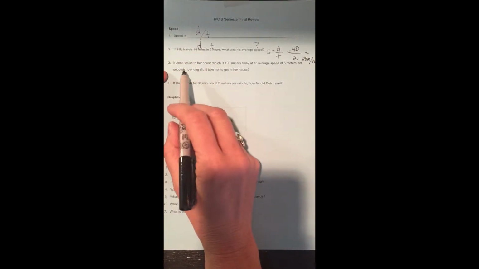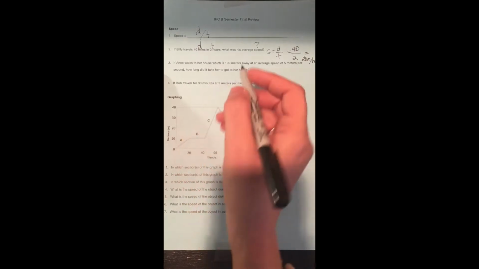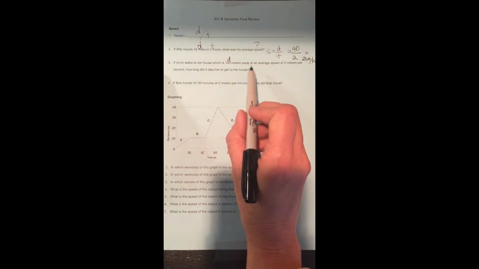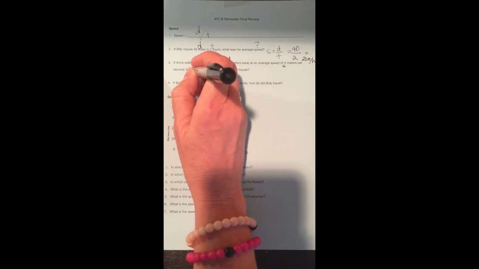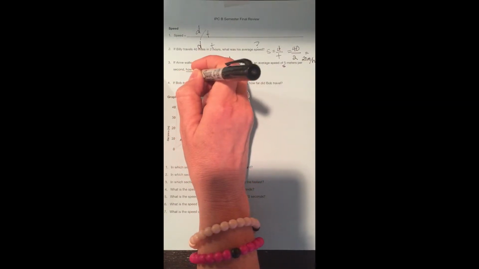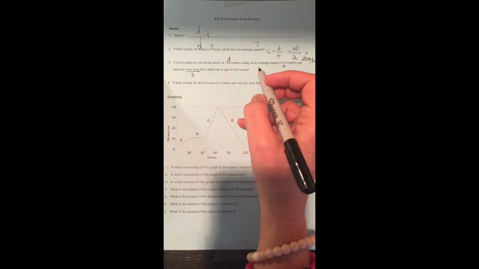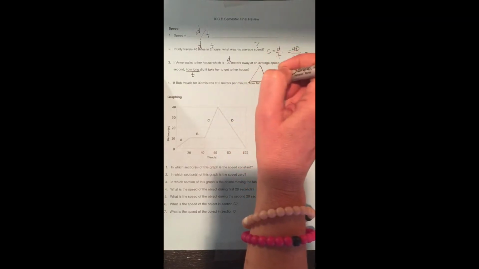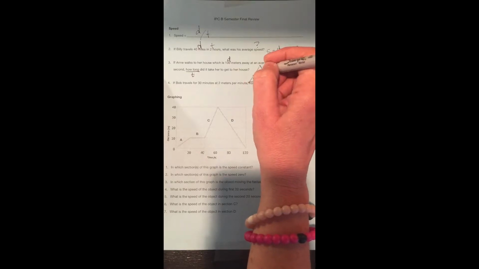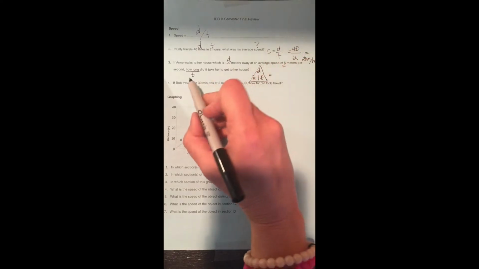Okay. If Anne walks to her house, which is 100 meters, that's a distance, away at an average speed of 5 meters per second, so 5 meters per second is my speed, how long, that's time, did it take her to get to her house? All right, so we're going to use our triangle for this. Okay, we have speed equals distance divided by time. This time I want to solve for the time. I'm going to cover the t. I'm left with distance divided by speed.